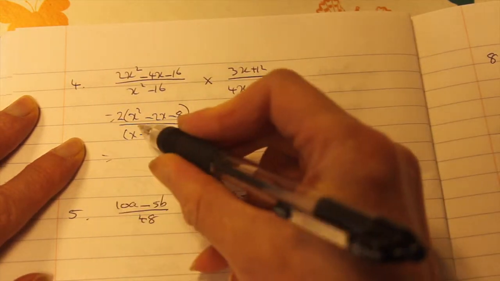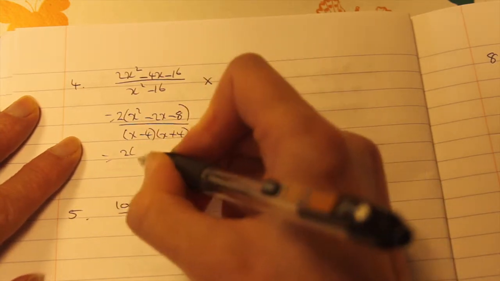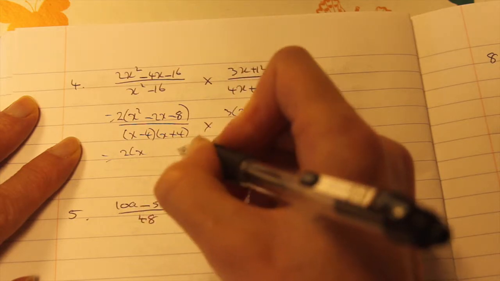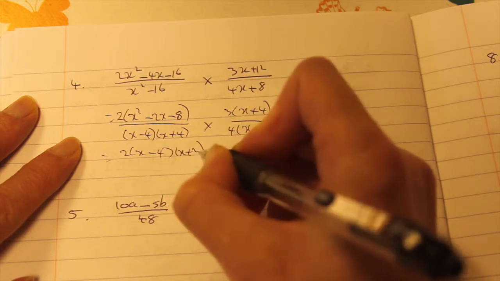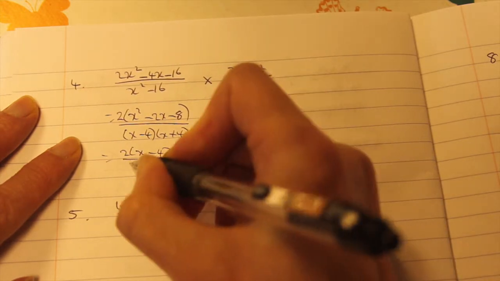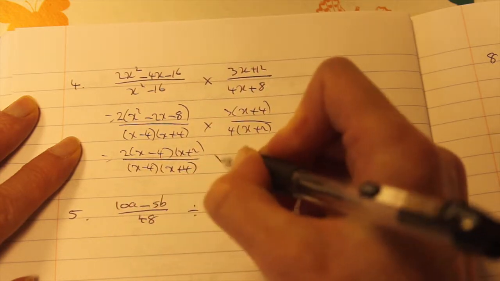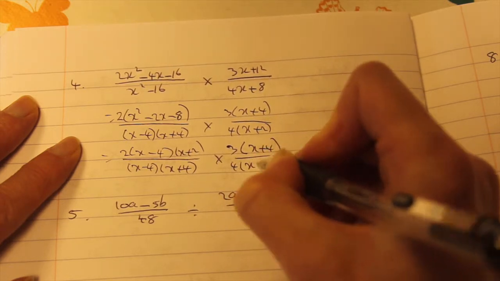So factorising this bit here still to factorise. So it's 2. It's an easy quadratic. What multiplies to give minus 8 and adds to give minus 2? It's minus 4 and a plus 2, because minus 4 times 2 is minus 8, and minus 4 plus 2 is minus 2. All over x minus 4, x plus 4, times 3, x add 4 over 4, x add 2.